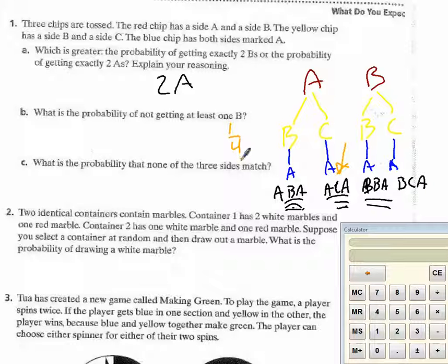What is the probability that none of the sides match? So that means I get an A, a B, and a C. Here's B, C, A. That's the only one, isn't it? That's a bummer. So again, it's 1/4 that none of the sides match. Yeah, so that means I have A, B, C.